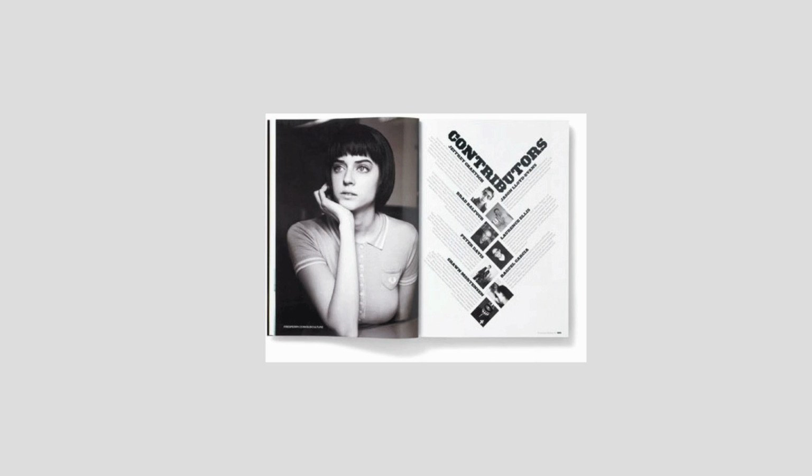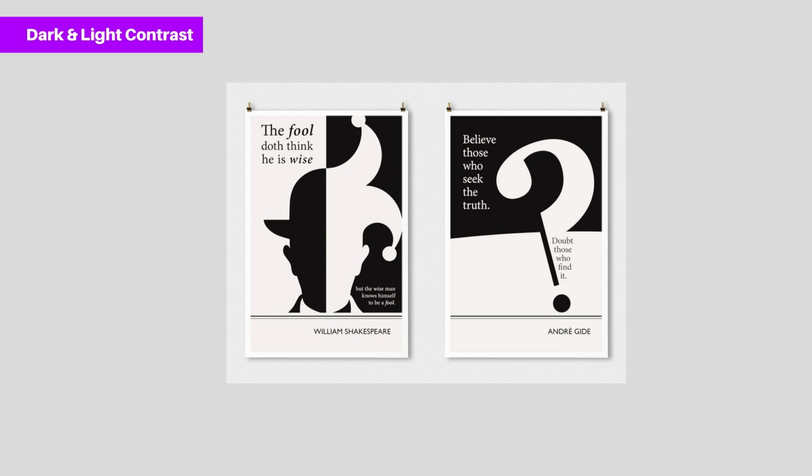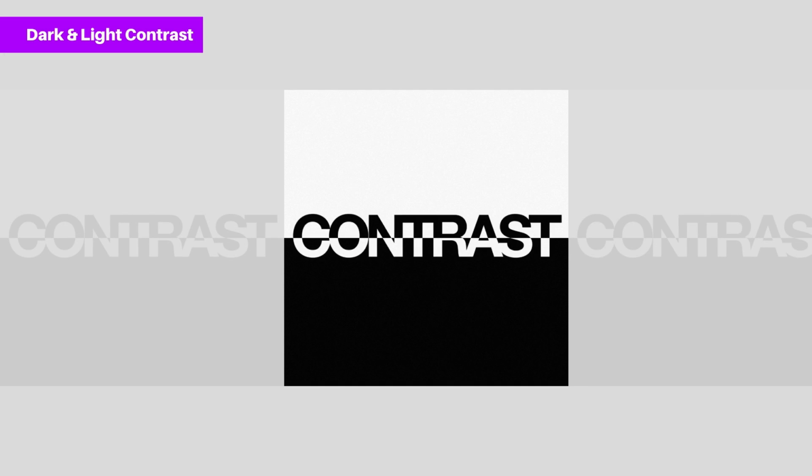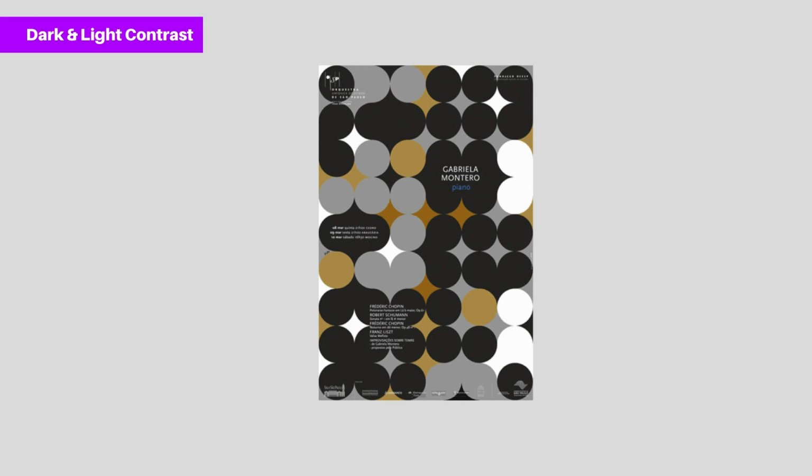Now, if you have two or more elements in your design that utilize contrast in terms of darkness and lightness, this will be very striking to the viewer, and it can come across as very professional if executed well. Using light and dark text is a great way to make use of this kind of contrast, and I'm sure you've seen this many times before. But you certainly don't have to have just black and white as the color palette to create high contrast through the use of darkness and lightness.